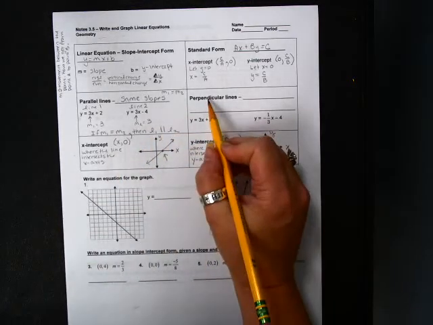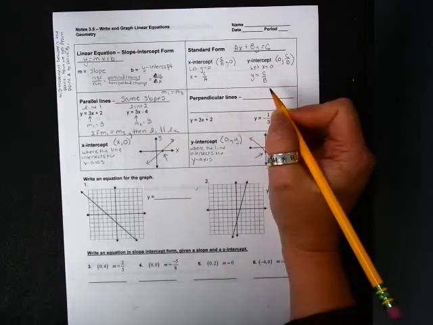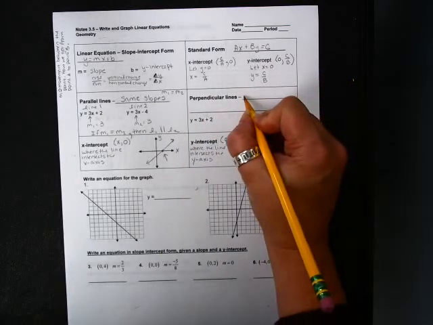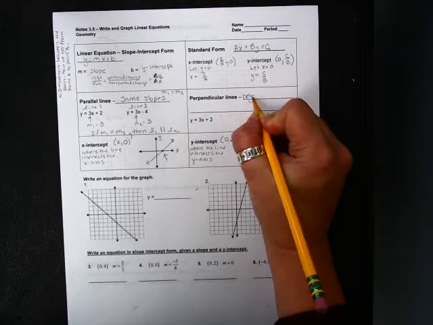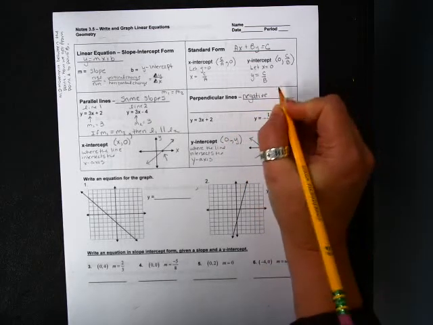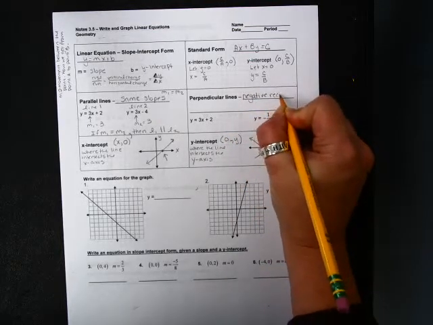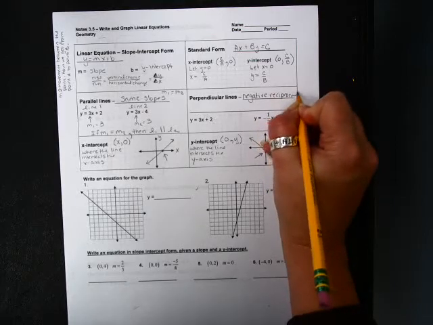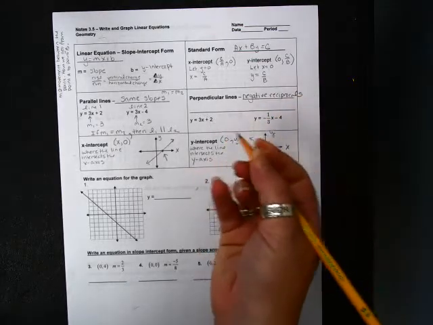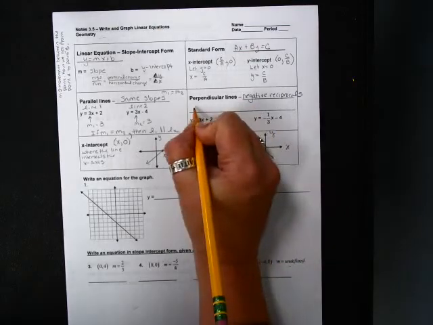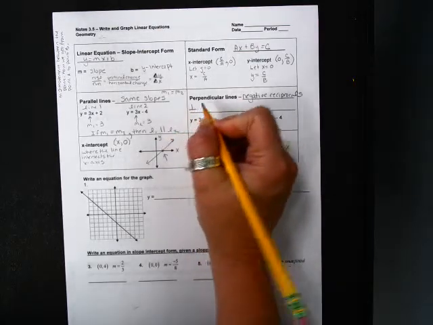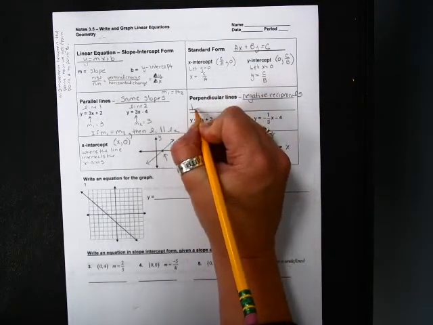Okay, the next one, perpendicular lines, you may recall from a previous lesson that they are negative reciprocals. So what that means is we have this perpendicular line test to see if two lines are perpendicular.